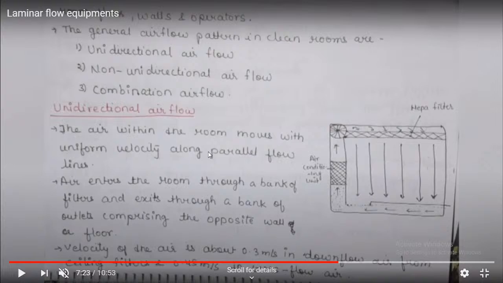The air enters the room through a bank of filters and exits through a bank of outlets comprising the opposite wall or floor. The air velocity is about 0.3 meter per second in downflow airflow, and for ceiling flow the velocity is 0.45 meter per second.